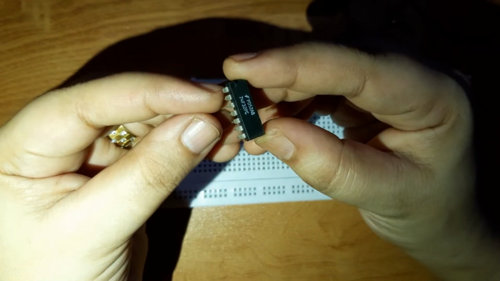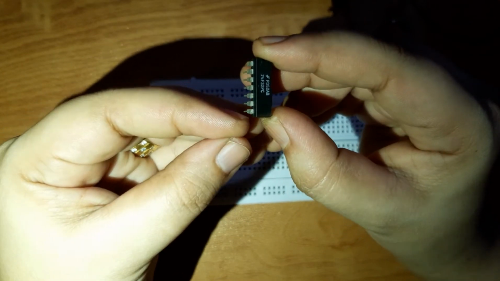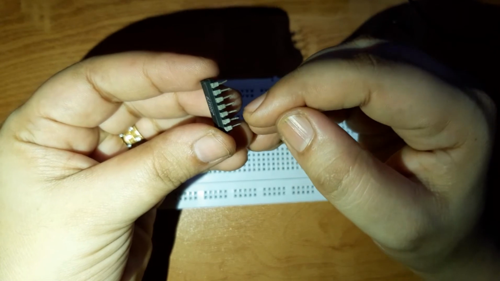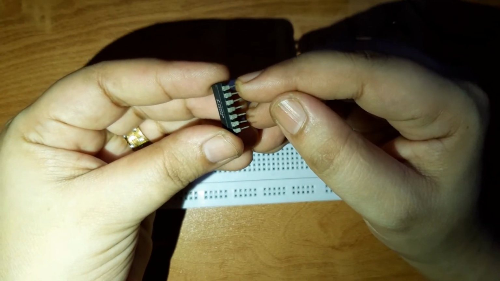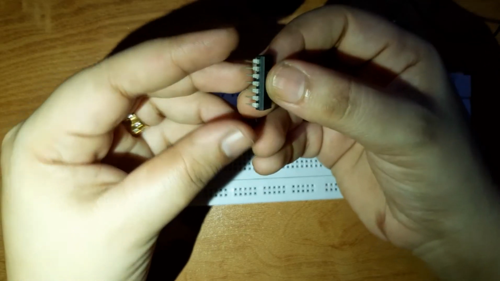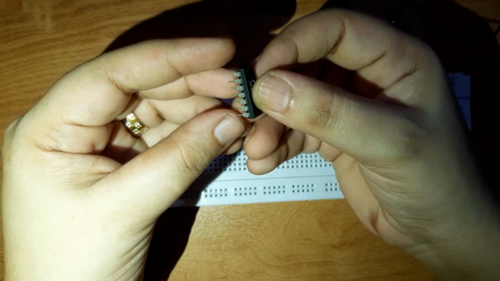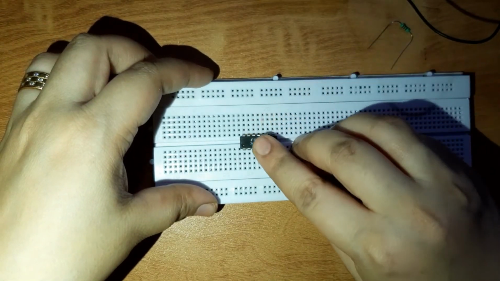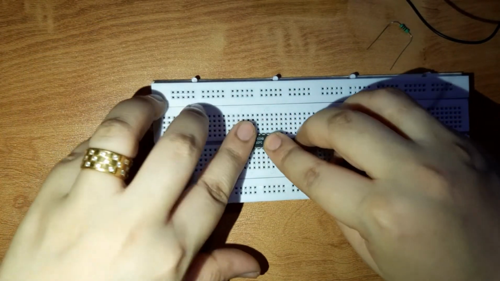This is the first pin, second pin, and so on up to the 7th pin. And on this side, this is the 8th pin, 9th pin, and this is the 14th pin. This 14th pin is to be connected to the plus VCC, and the 7th pin is to be connected to the ground. So insert this IC into the breadboard like this.